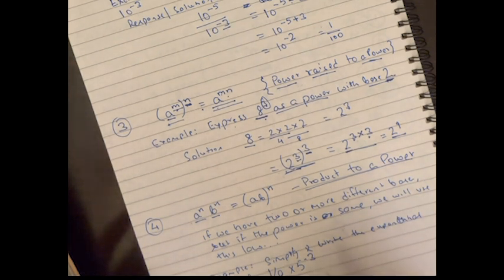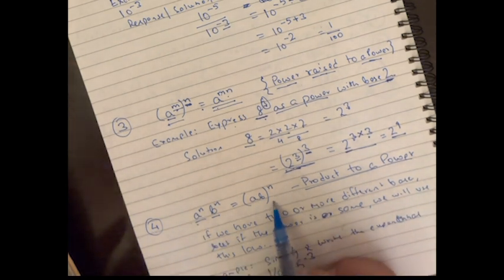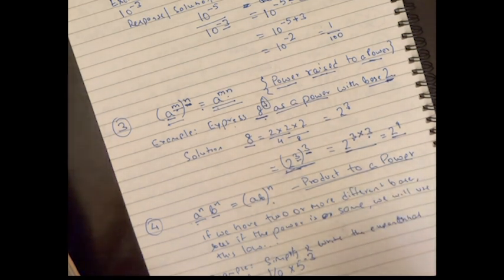Now how do we solve this with the help of the law which says product to a power? In order to solve this, we look at the first base, which is 1 by 8. This will be 1 by 2 into 2 into 2, which is equal to 1 by 2 to the power 3, right? Now we need to make sure that the exponents of both the bases are the same, which is not the case currently. The exponent for this base is -3, and the exponent for this base is +3.